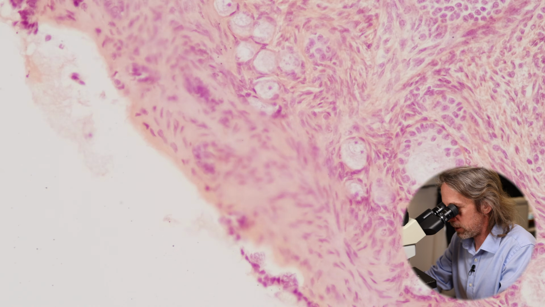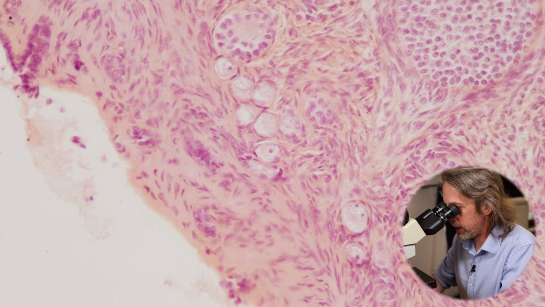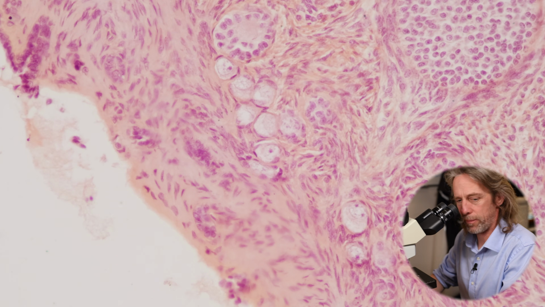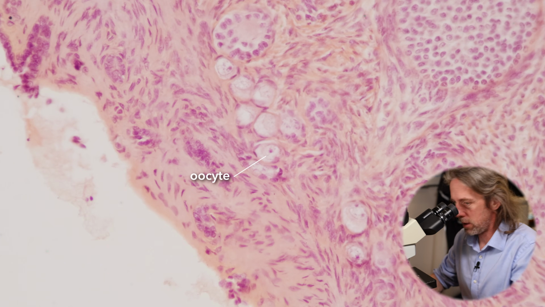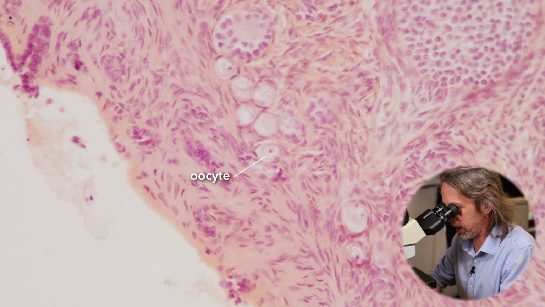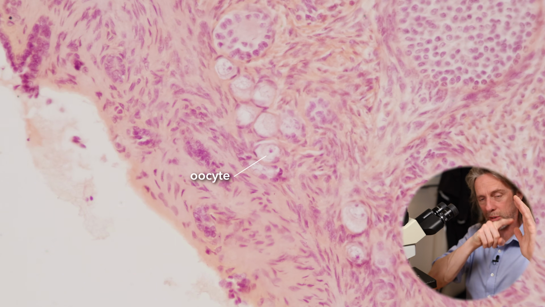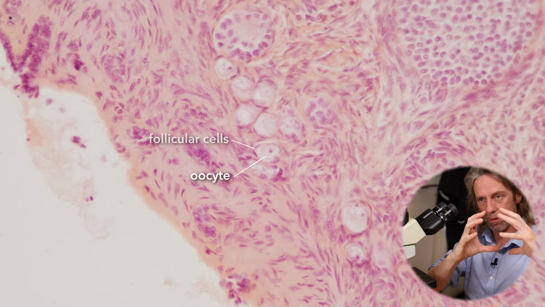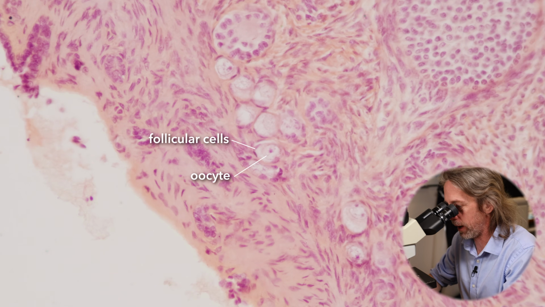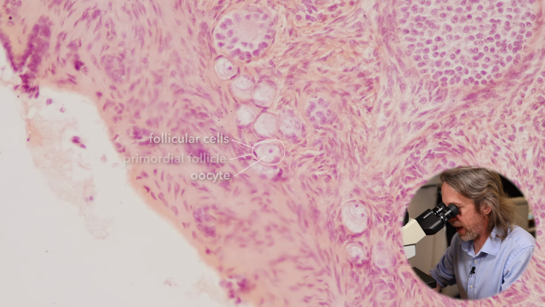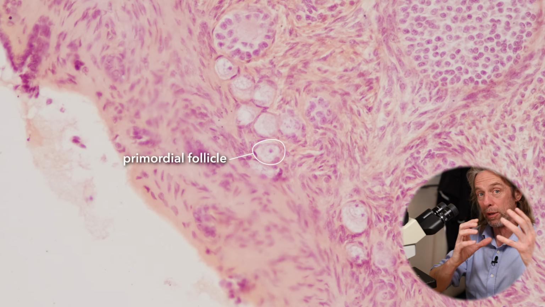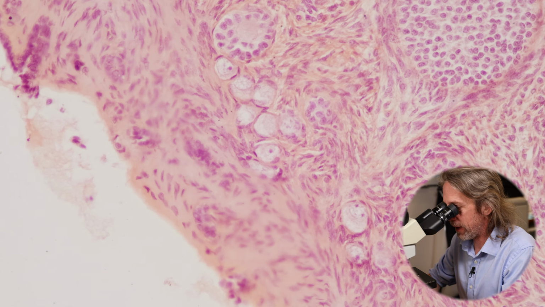All right, so if I zoom in, this is my 20 times objective. And we can see some large cells there. So with a central nucleus, quite a lot of cytoplasm around the outside, a bit like a fried egg. And you might imagine that there are some squamous cells, some very thin, flat cells wrapping around that. So that is the primary oocyte, and that is a primordial follicle. So the cells surrounding it are follicular cells, and that's the simplest form.